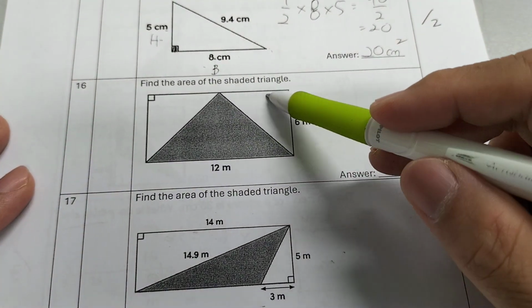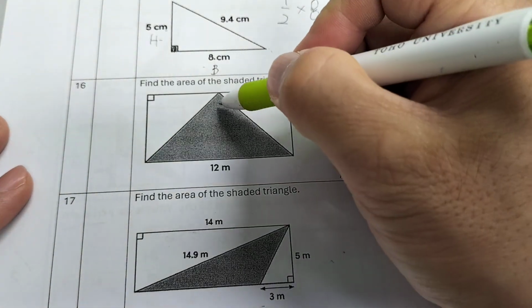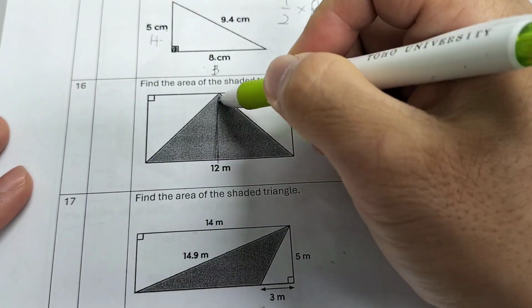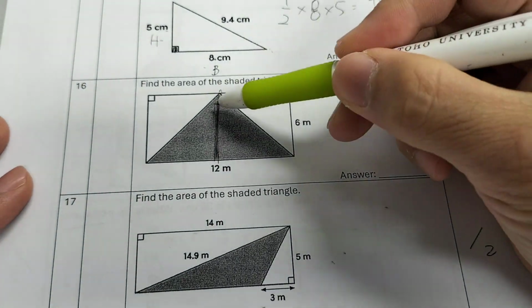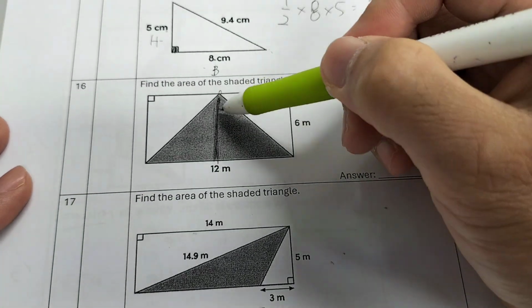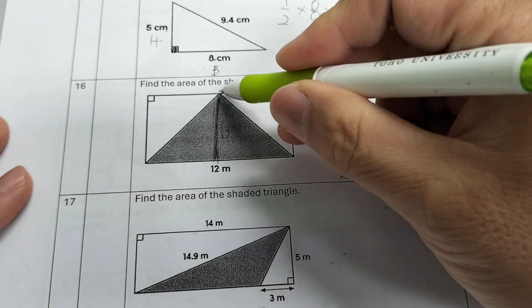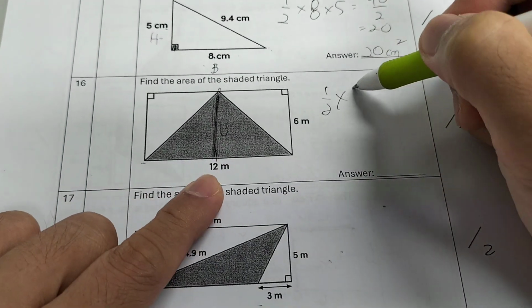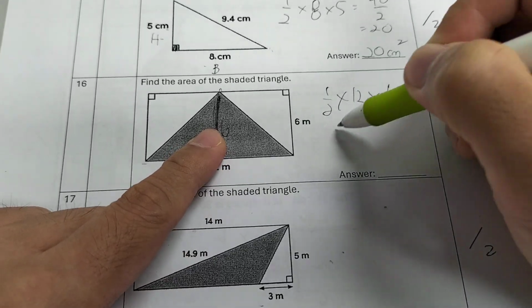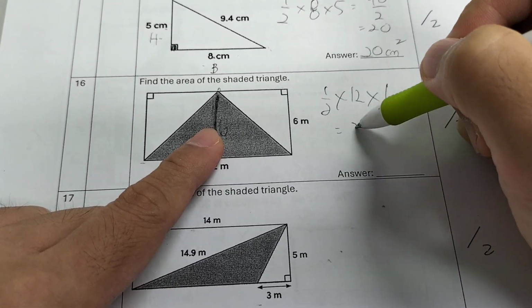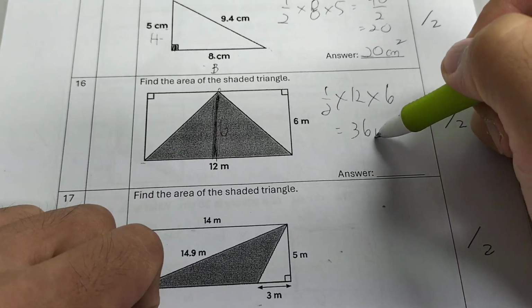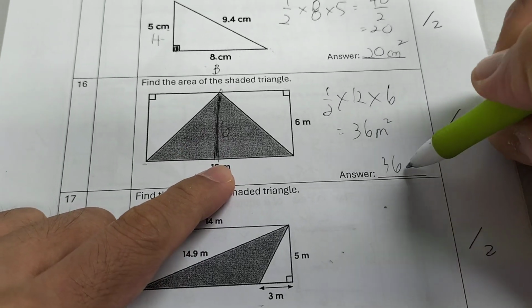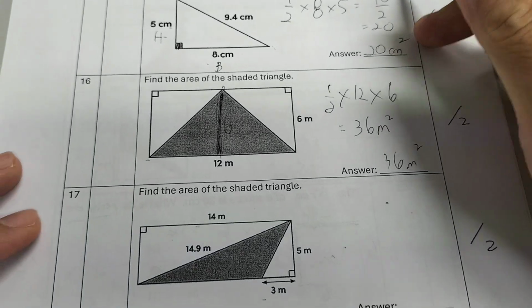Find the area of the shaded triangle. So this is the height here. And this height, isn't it the same as this? So this is 6. So to find the area of this shaded triangle, simply half times this is the base times this is the height. And you would have 36. This is meters. So 36 square meters.